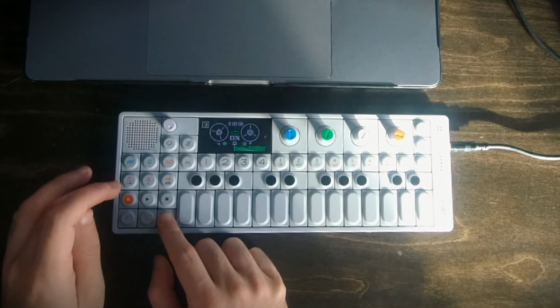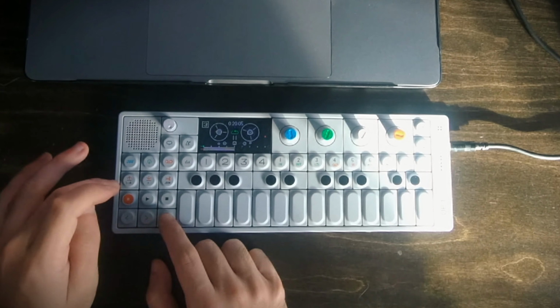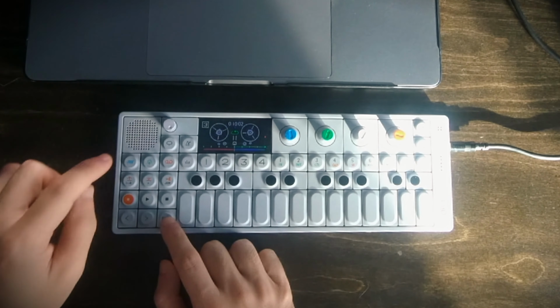Okay, that's sounding nice. I think now would be a good time to expand on the loop. So I'm going to select everything. Up. Paste back down, and then paste again. So now we've got the second half of our loop and we can build up on those drums a bit.